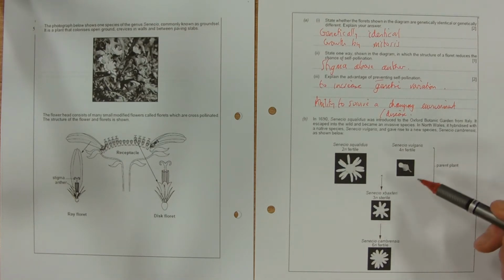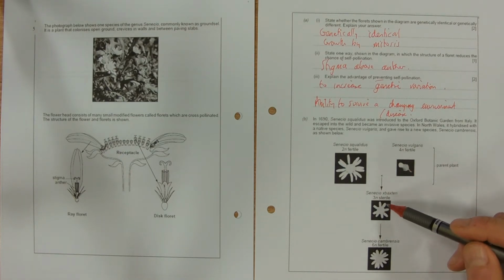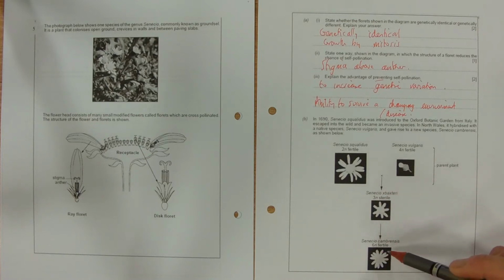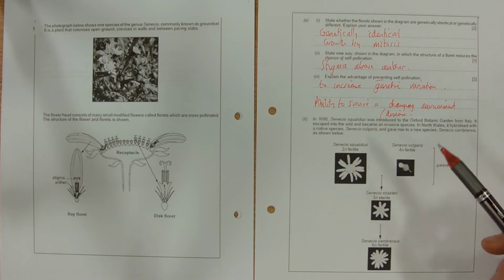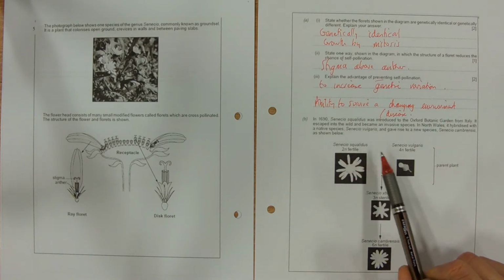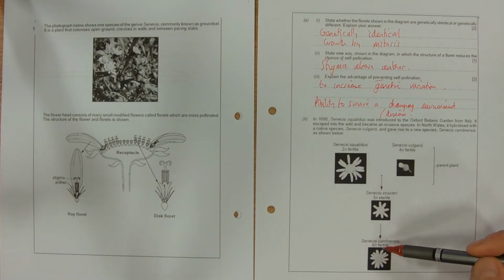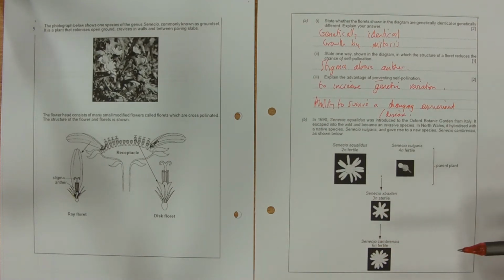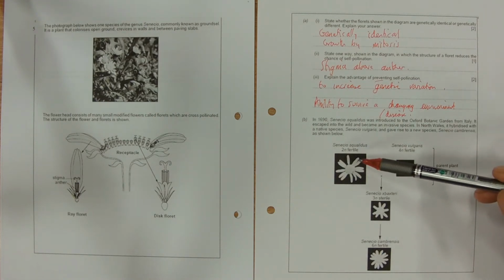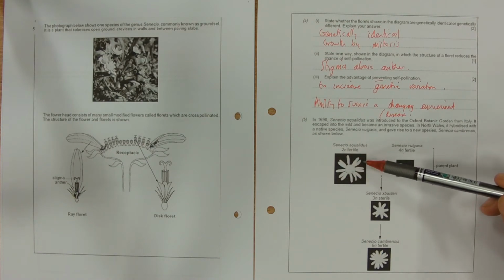And then we get, that's the native plant there, and then we get this sterile plant, and then eventually a fertile plant. And if you look at the numbers, we've got kind of the cross between the 2 and the 4, which is 3 sterile, and then we've got 6. So those numbers will be important later on.